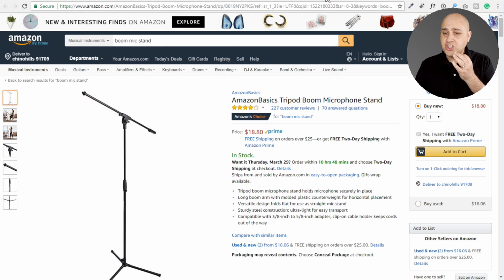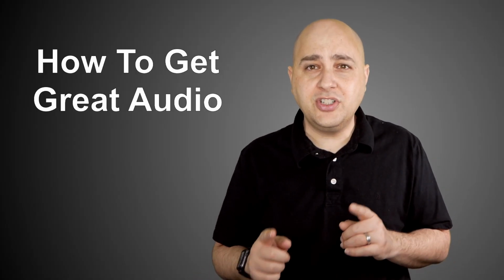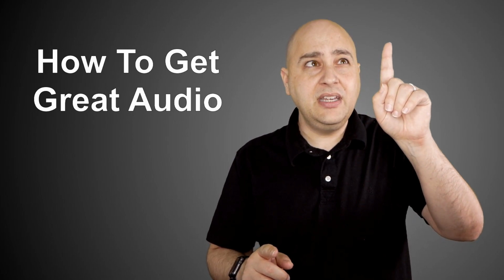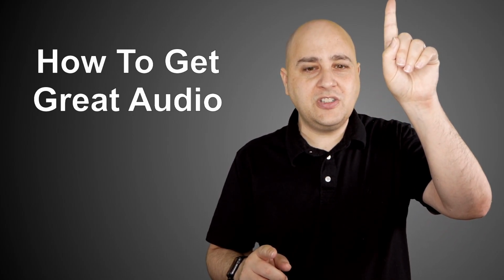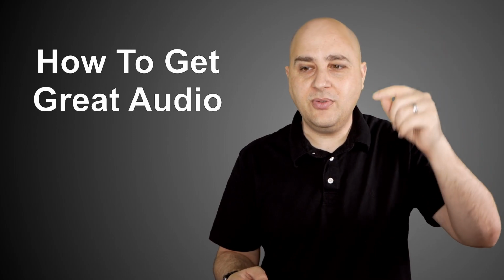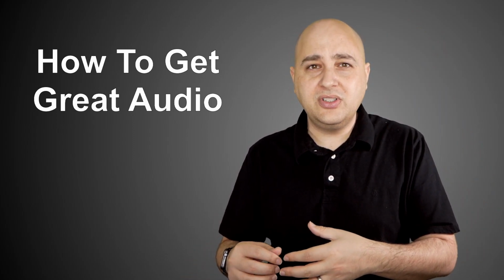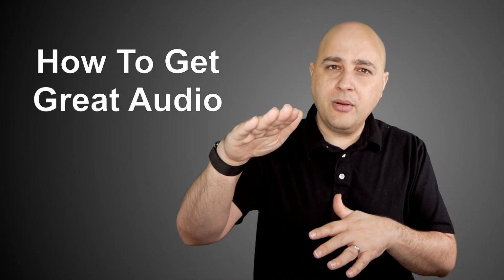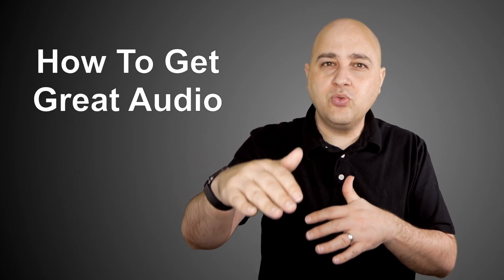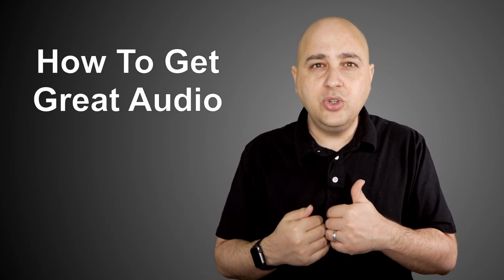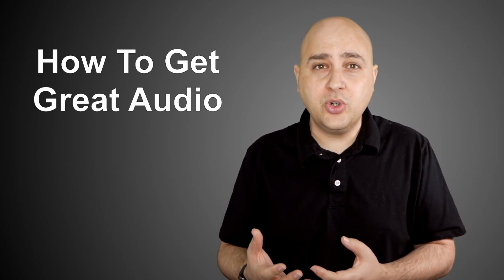If you have a shotgun mic, this is what I recently bought. This is what I'm using right now. And it's just the basic Amazon branded version tripod boom microphone stand. I'm using this right now, and just so you know, my microphone is right there. So it's just barely, you can't see it. It's just literally right there. So what this is going to do is it's going to give that arm and stretch over so the mic could be really close to where you are and pick up your audio crystal clear.